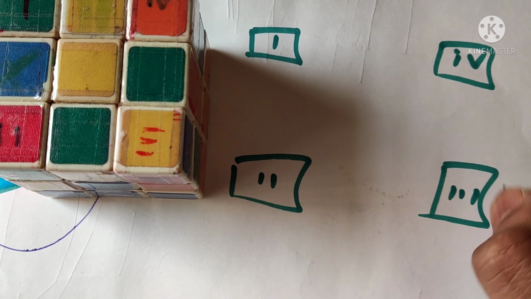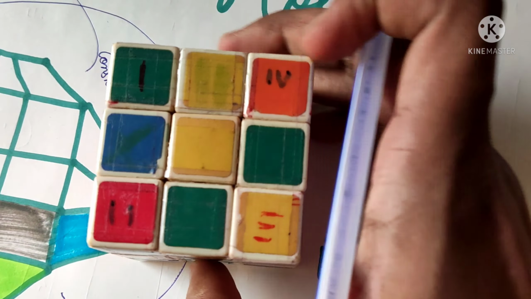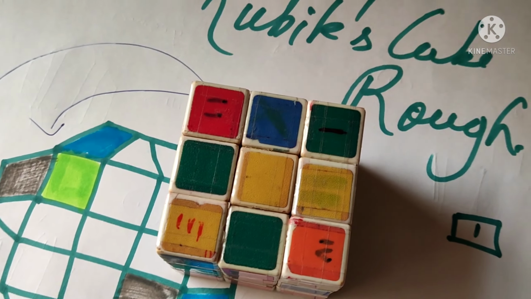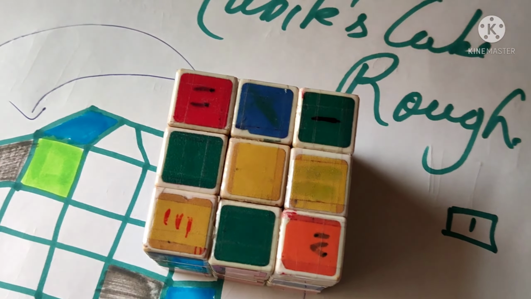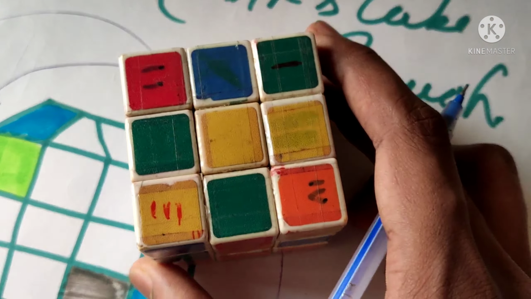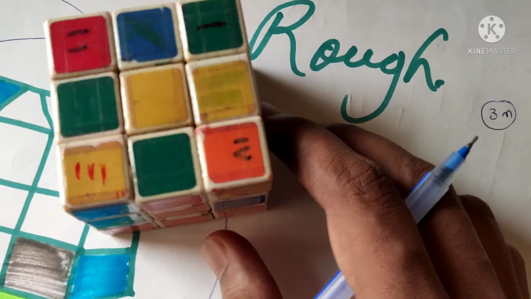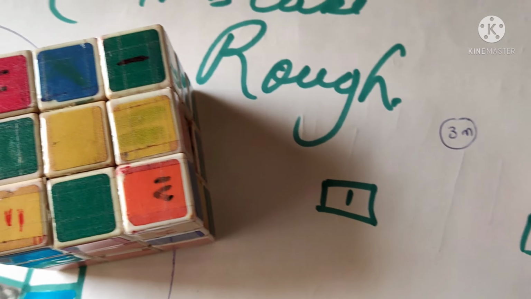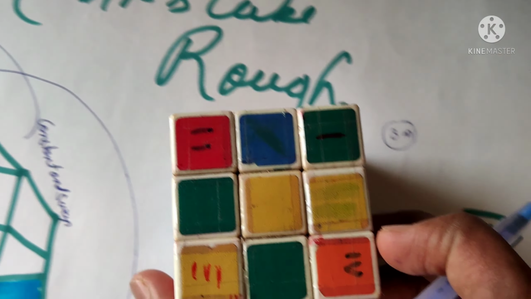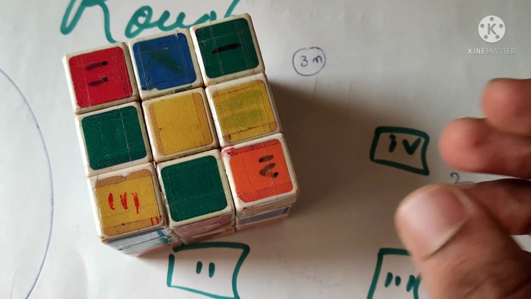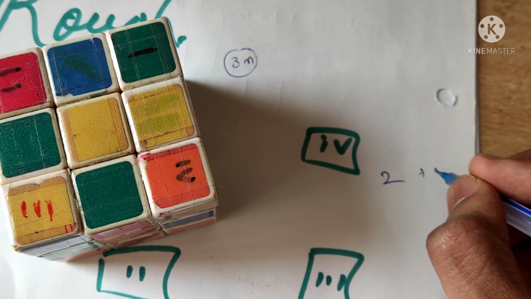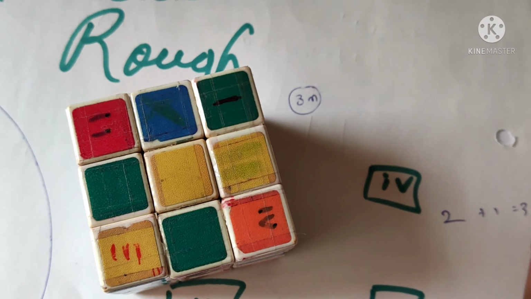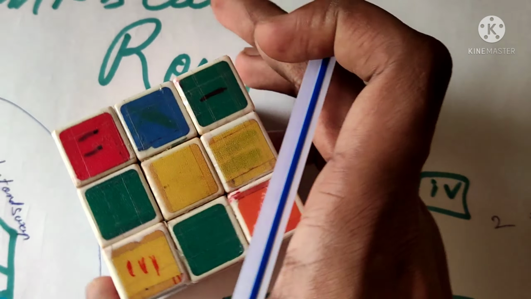So I will be saying this as 0, and if you see this one, it only needs one transformation in order to go to its desired orientation. So I will be saying that this is currently at 2, because if you do the transformation once, which is like adding 1 to this, you will get 3, which is again a multiple of 3n, and so it's in the required orientation.